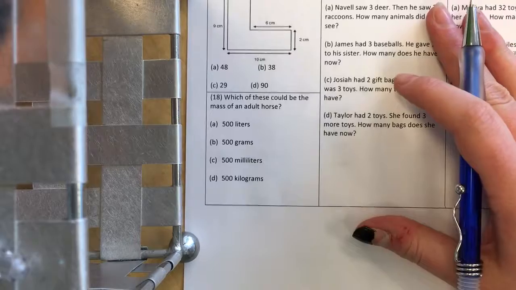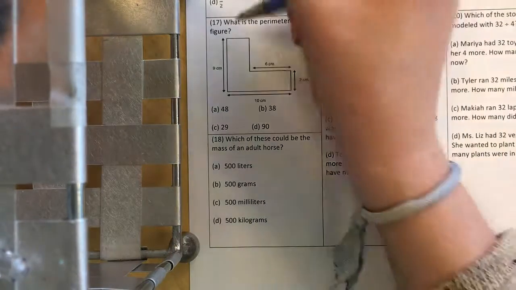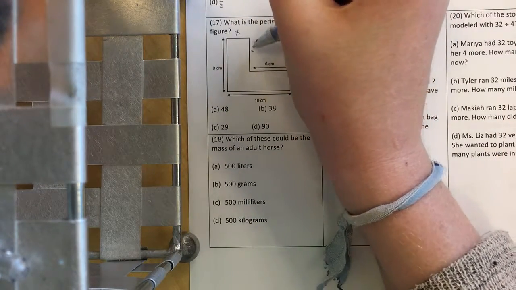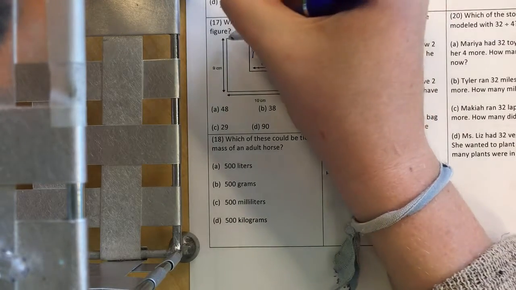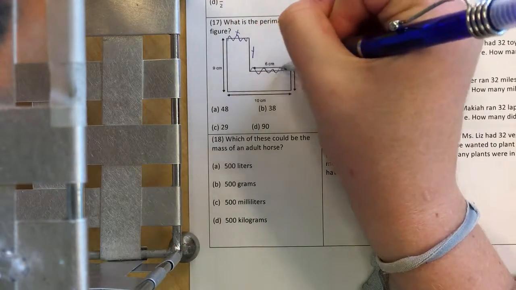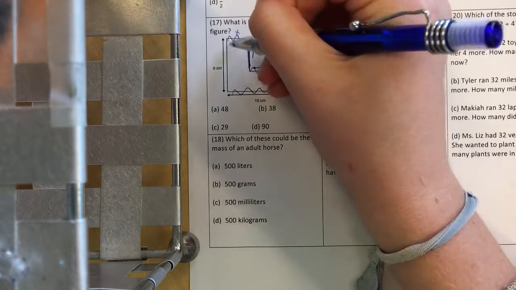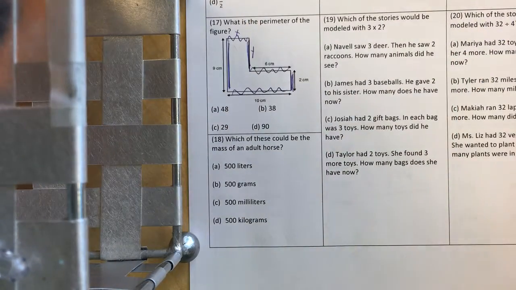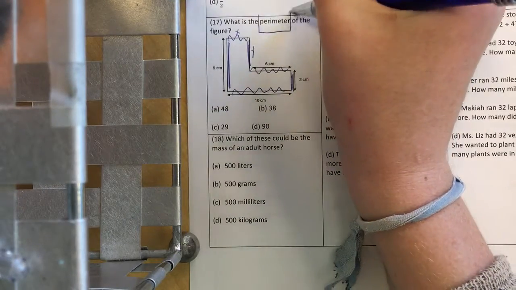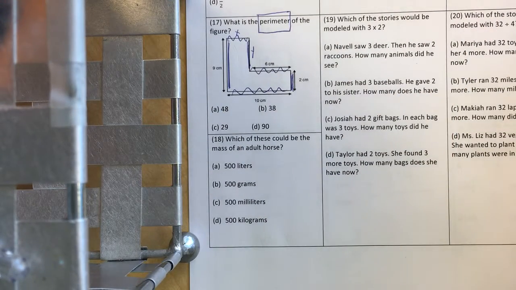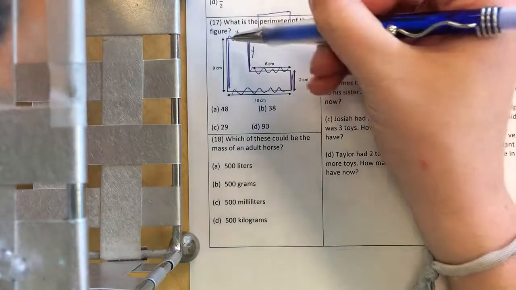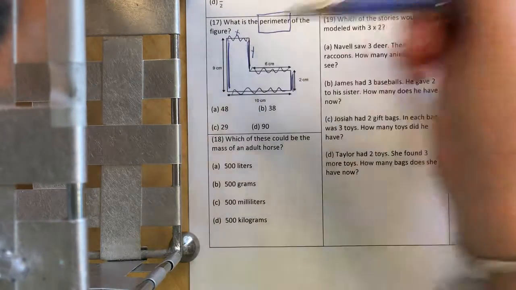Number 17, what is the perimeter of the figure? We have some missing sides that we need to figure out. So using your squiggle and straight, you can figure out the lengths of these 2 missing sides and then use that to find your perimeter. So we're not going to be doing any cutting and continuing because we're looking for the perimeter of what's going around the outside.